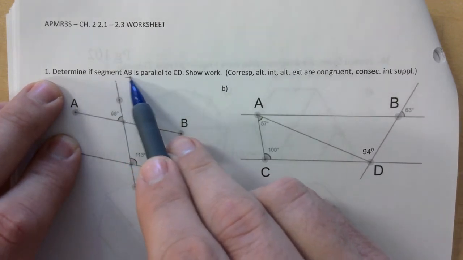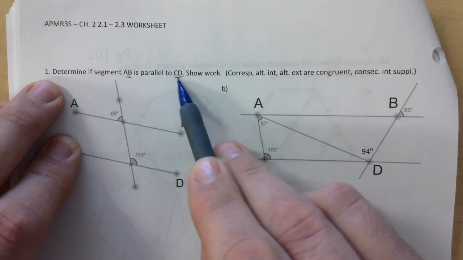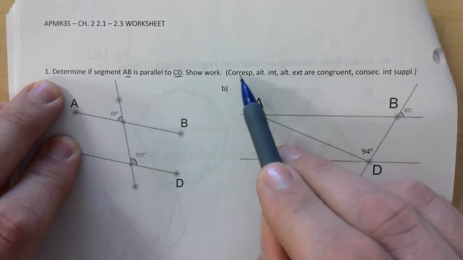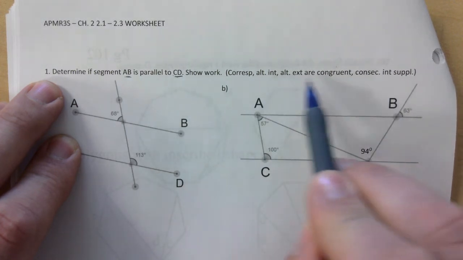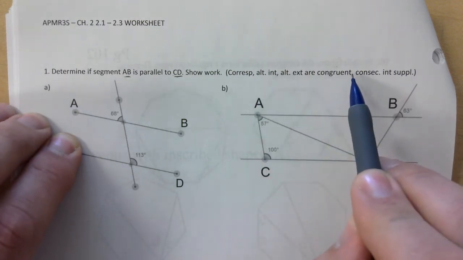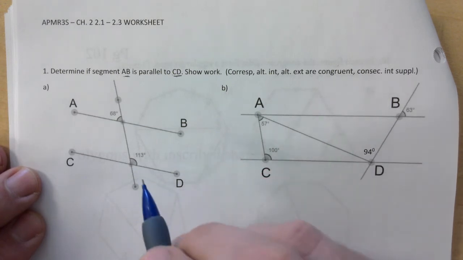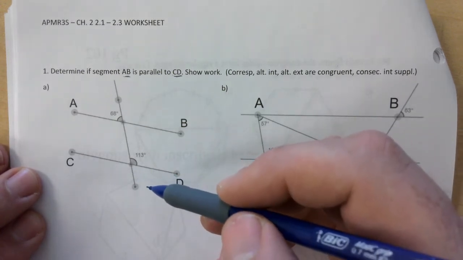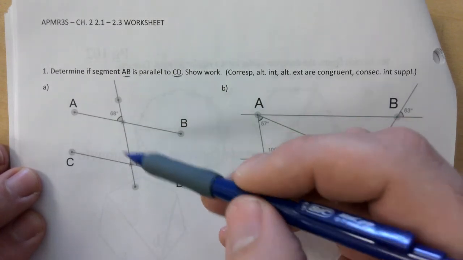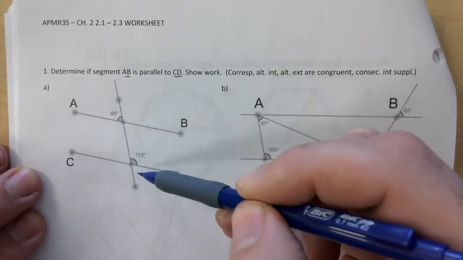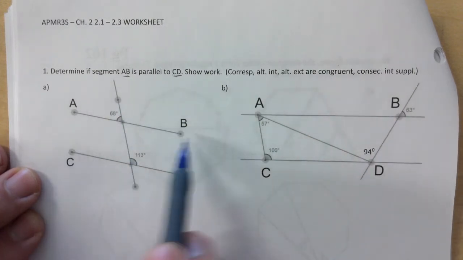Determine if segment AB is parallel to CD. Show your work. So I'm kind of giving you a hint of what you can use to justify it, right? So sometimes you will not have a name for the angles that you're given. For example, in this particular instance, we're asking, are these two parallel?